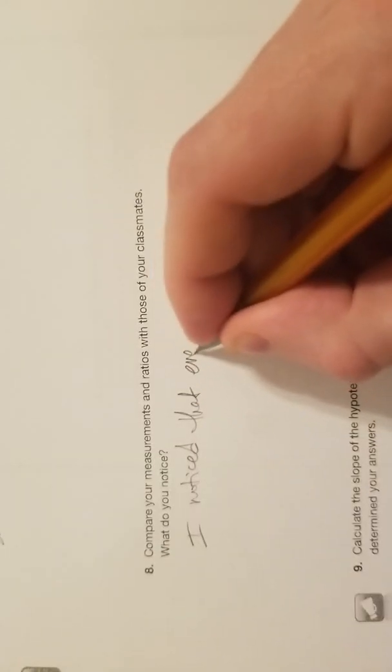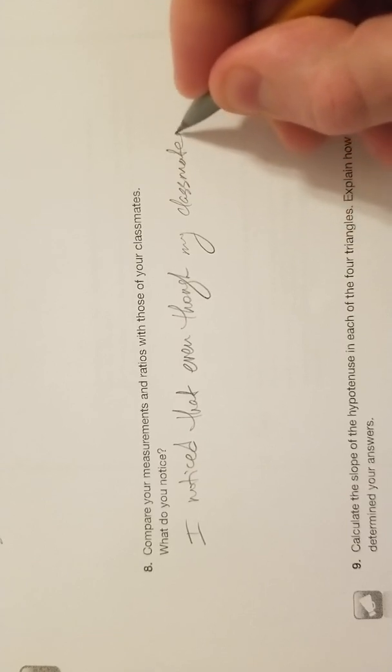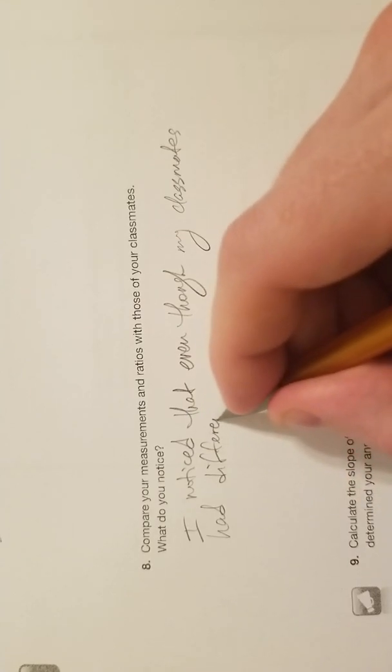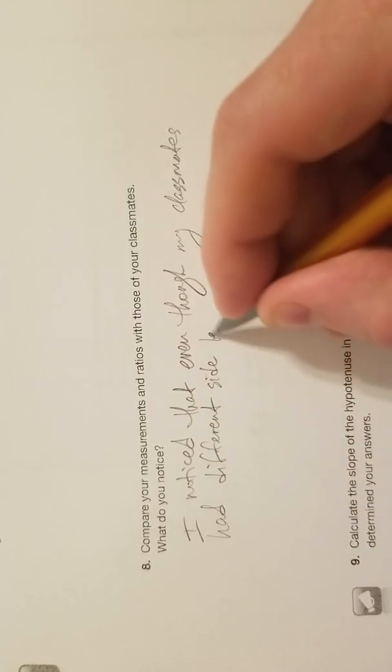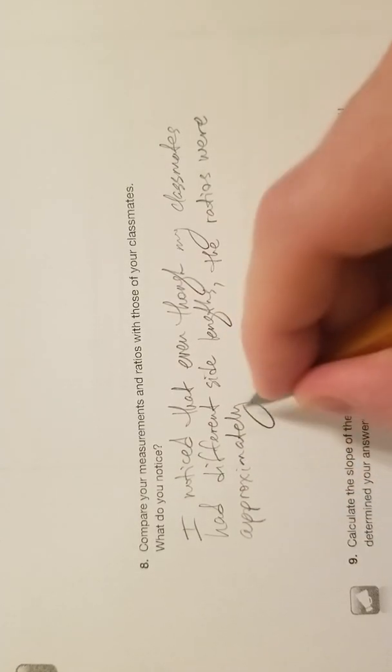Well, I noticed that even though my classmates had different side lengths, the ratios were approximately equal. They were about the same, right?